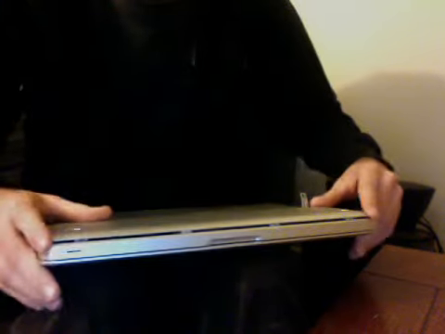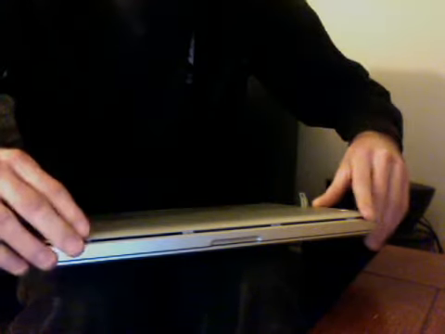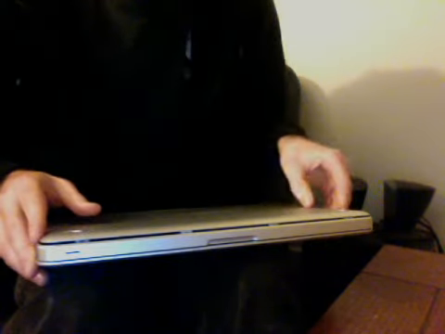If you have a MacBook, you want to make sure that you line it up correctly. Okay. There we go.